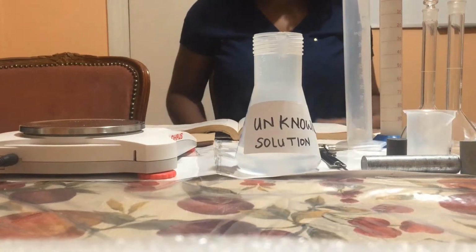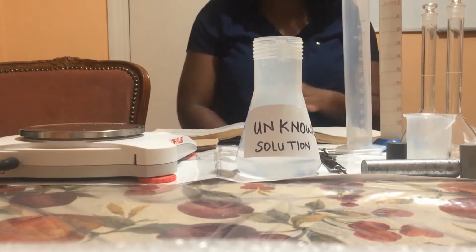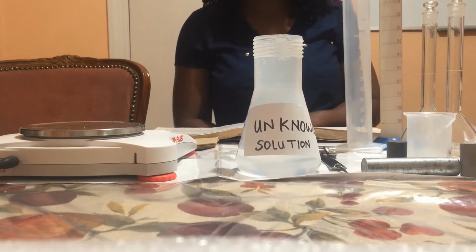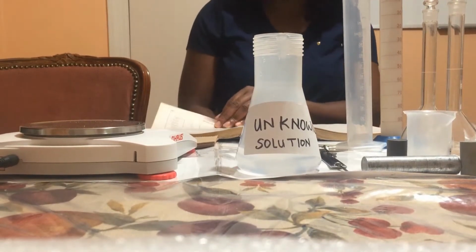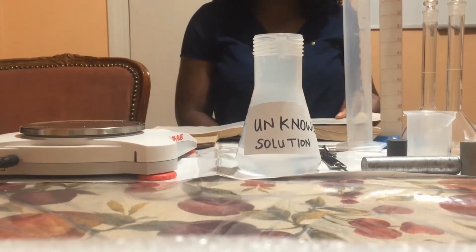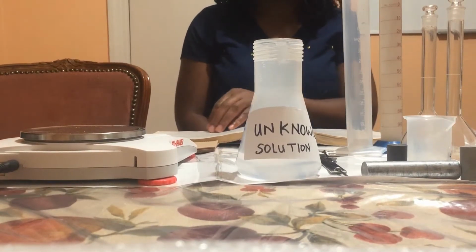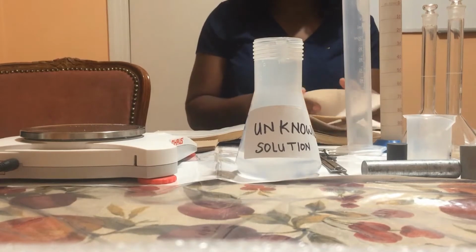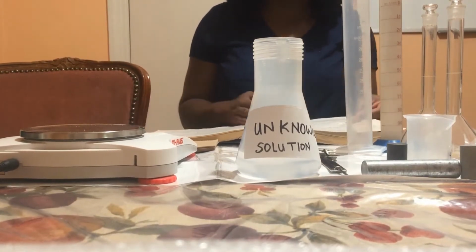Hi everyone, welcome to the third experiment in your physical science experience. Today we will find the density of liquids and solids. Now your experiment is divided into 4 different procedures.